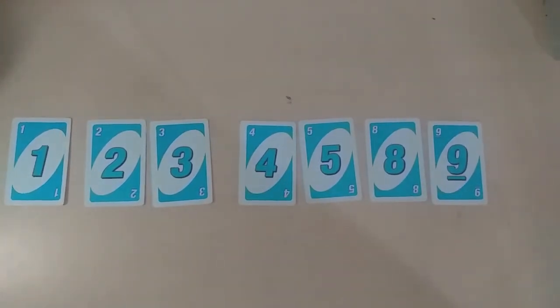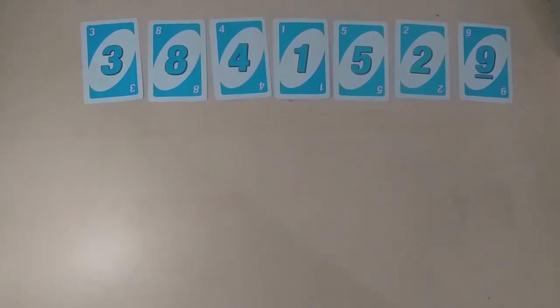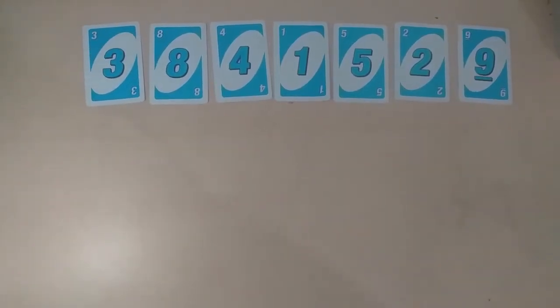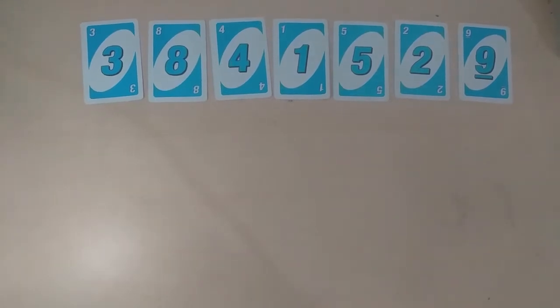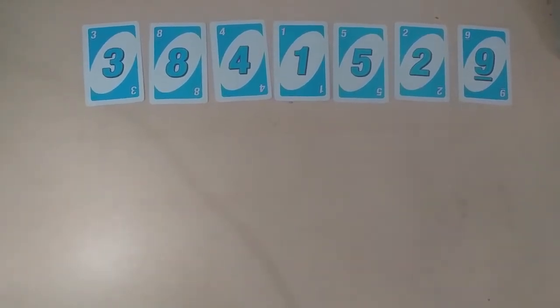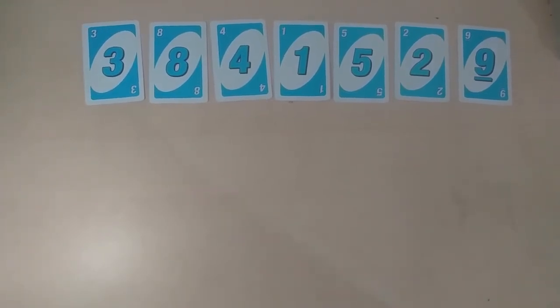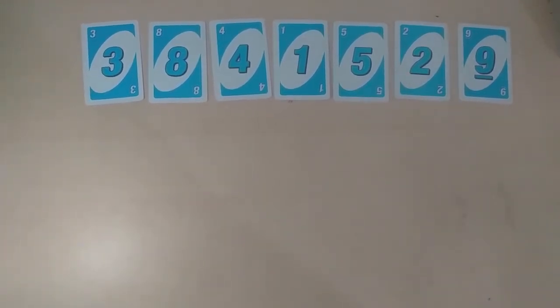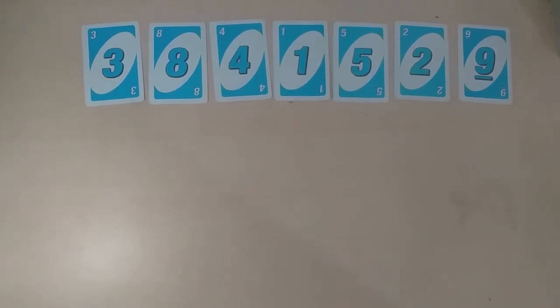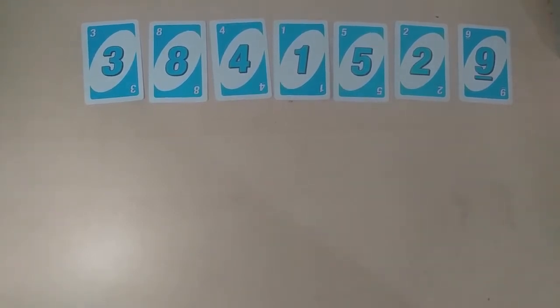And ta-da! It's done. So our next sorting algorithm is merge sort. So basically in merge sort, you just split the numbers into half. You continuously split them into half until they're all individual numbers. Then you merge them back again by sorting in every step. Alright? So let's go to our example.